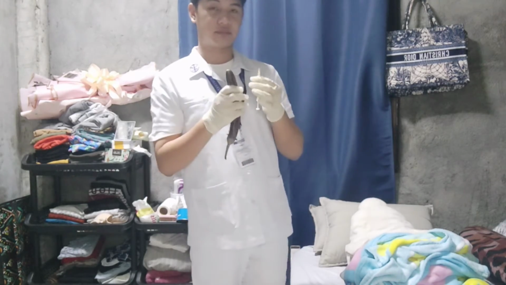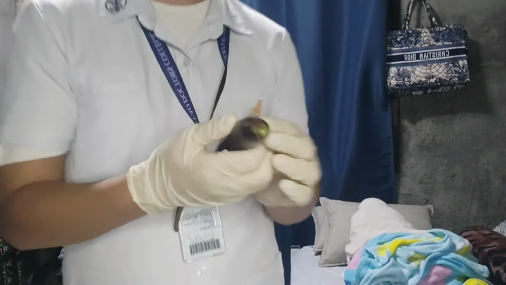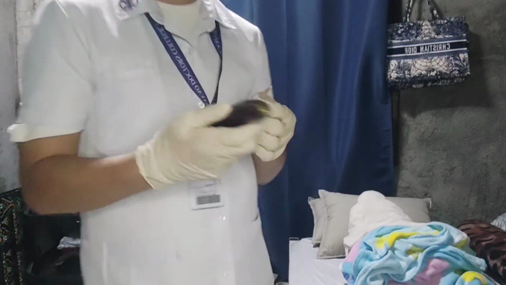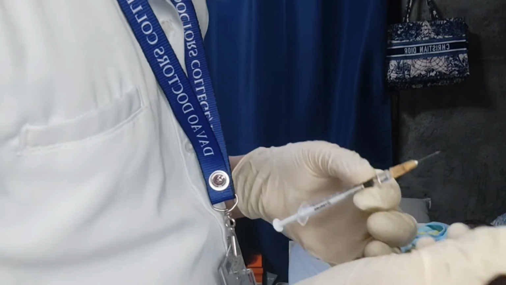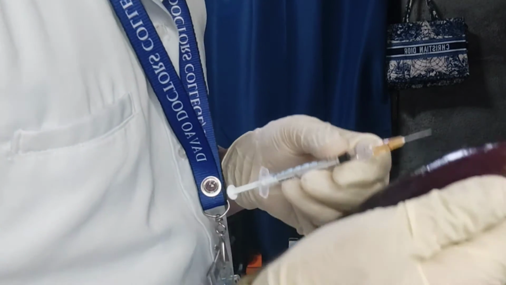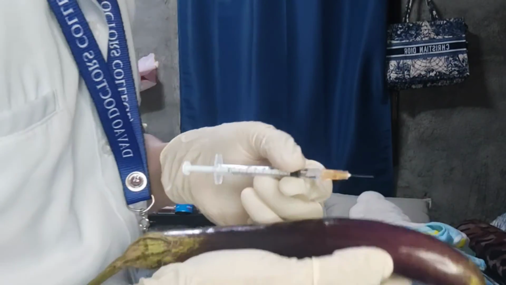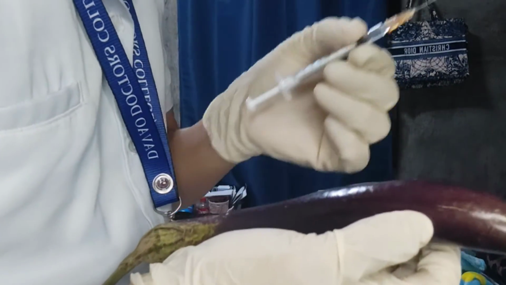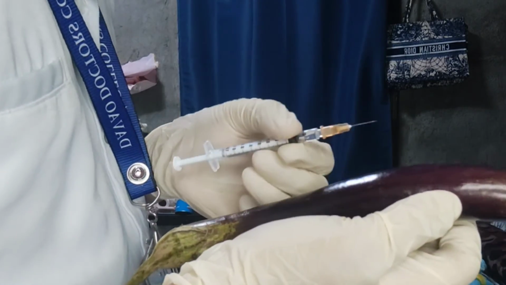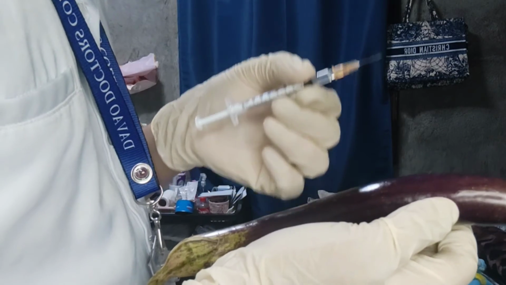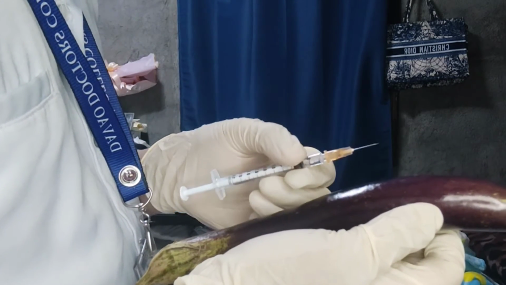After that, we're going to insert like this. At a 15-degree angle, we insert the needle, just only a little bit of the bevel of the needle.